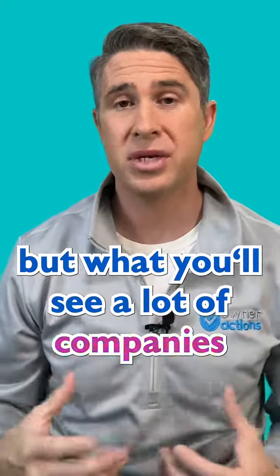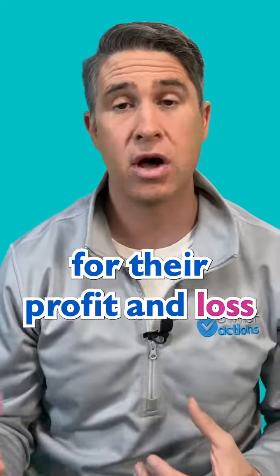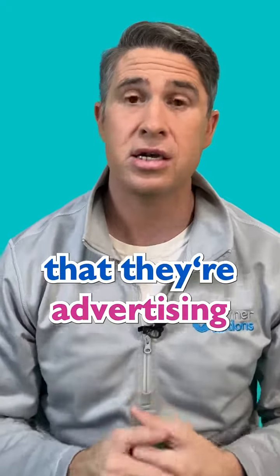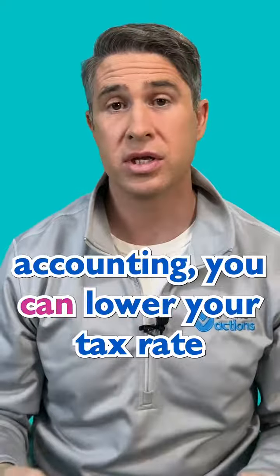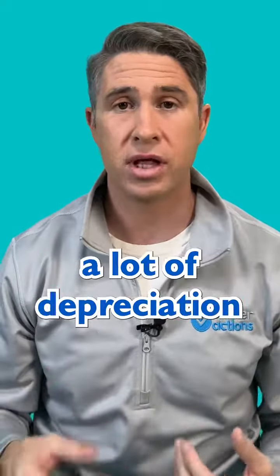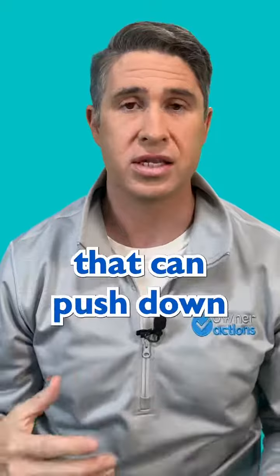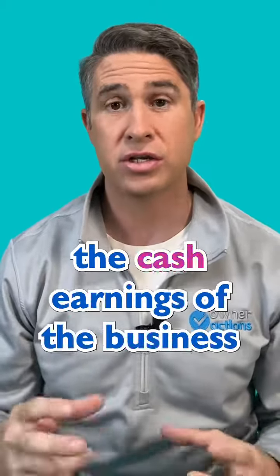But what you'll see is a lot of companies will do accrual accounting for their profit and loss and for the numbers that they're advertising. But on their tax returns, they'll use a cash basis, because often on cash accounting you can lower your tax rate, especially if you're doing a lot of depreciation or other things that can push down the cash earnings of the business.